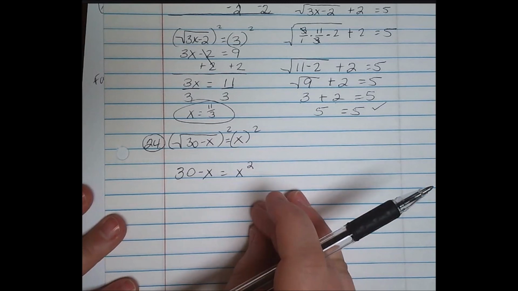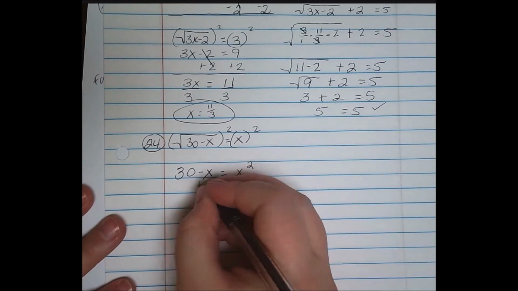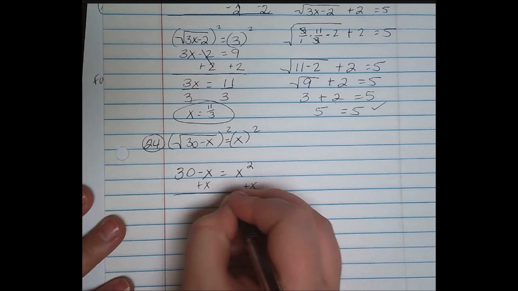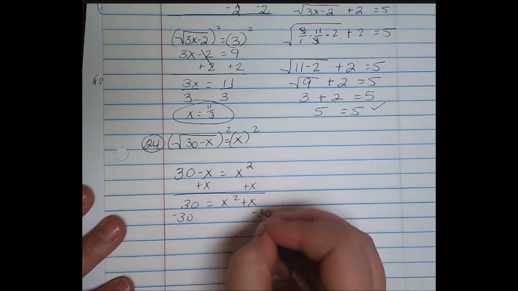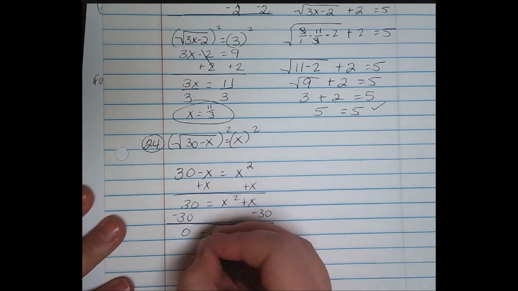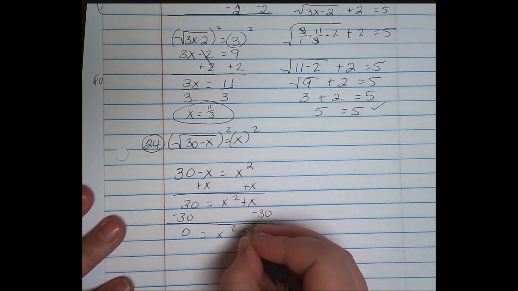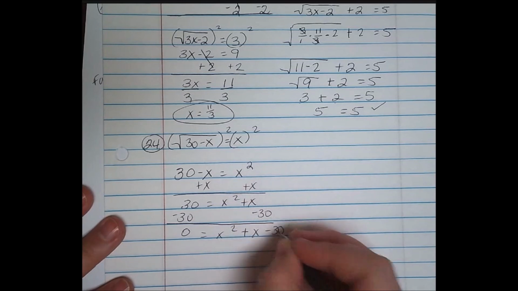So I'm going to add x to both sides to give us 30 equals x squared plus x, and I'm going to subtract 30 from both sides to get 0 equals x squared plus x minus 30.